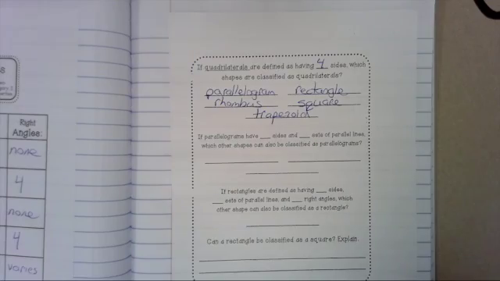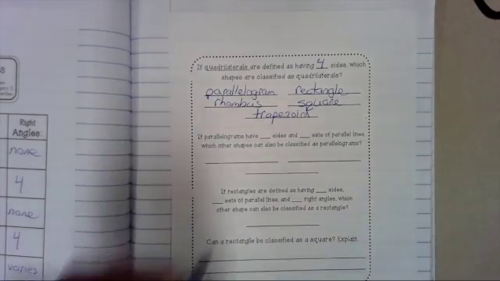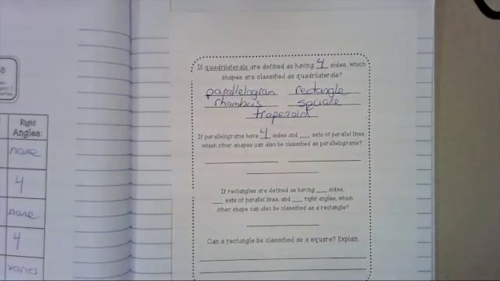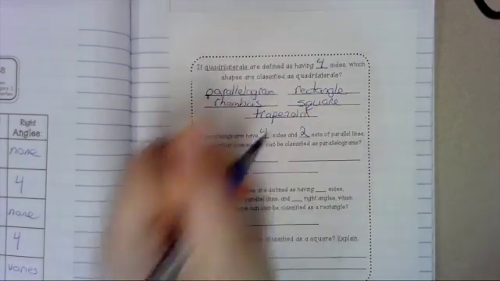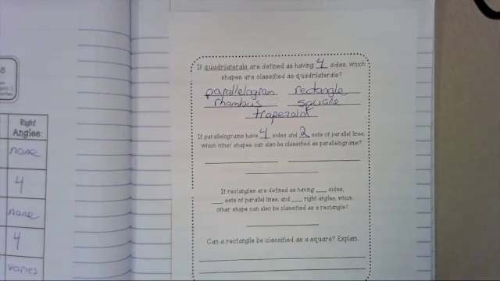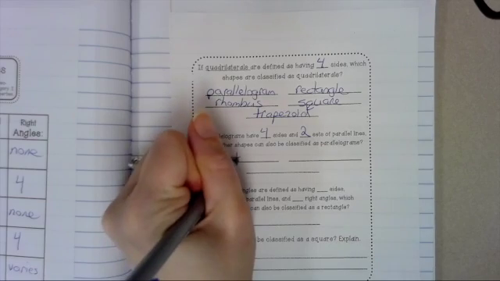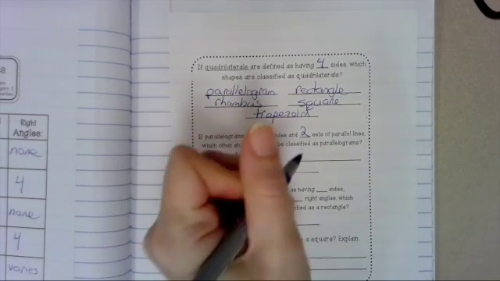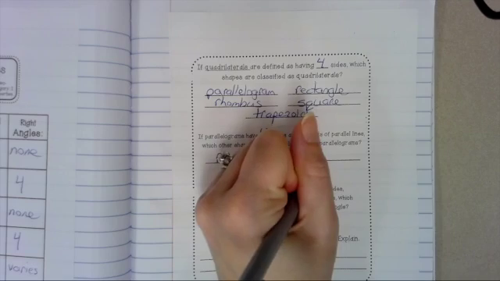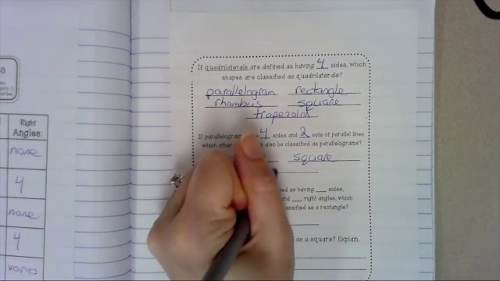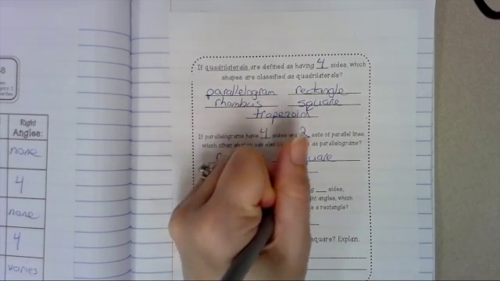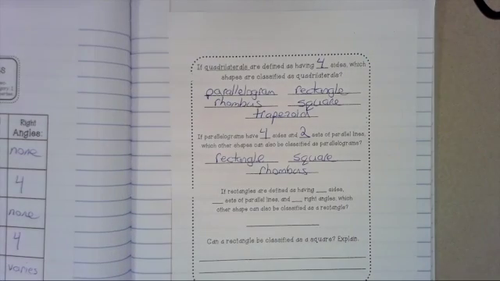If parallelograms have four sides and two sets of parallel lines, which other shapes can also be classified as parallelograms? So which other shapes have four sides and two sets of parallel sides? Well, that would be a rectangle, a square, and a rhombus. You can write them in any order. You don't have to write them in my order.